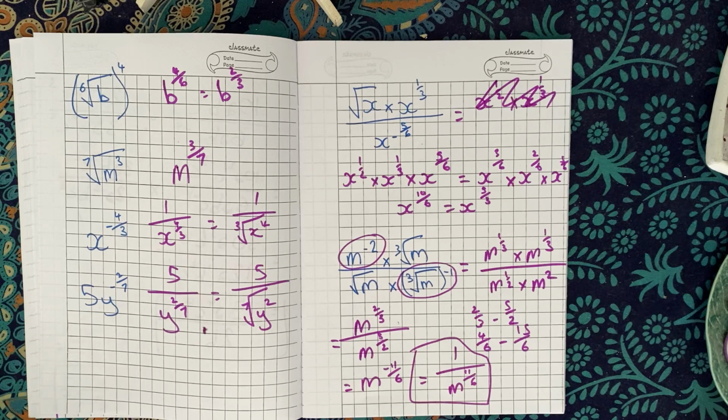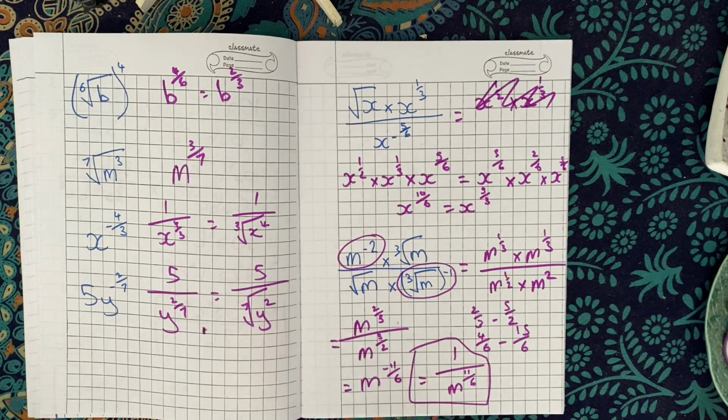Okay, hopefully that helps. So basically what you want to do is get rid of all the root signs, turn them into fractions, and then either add or subtract them depending on whether you're dividing or multiplying.